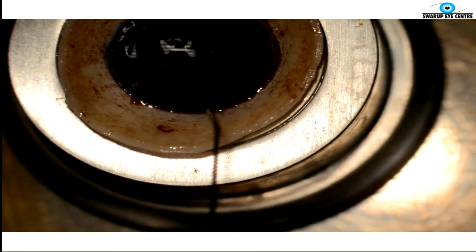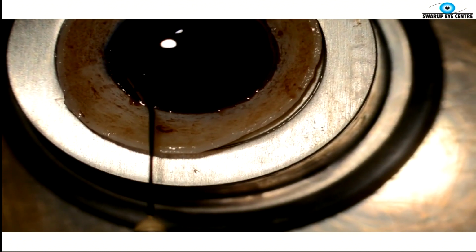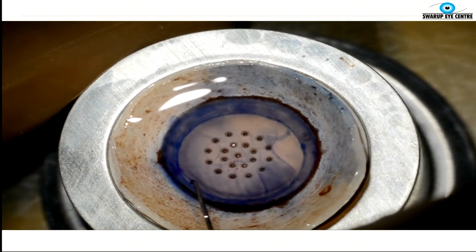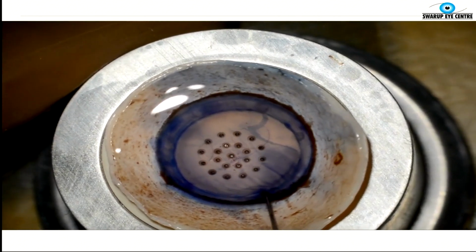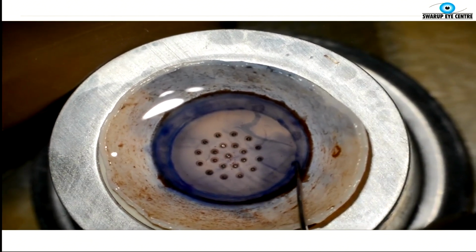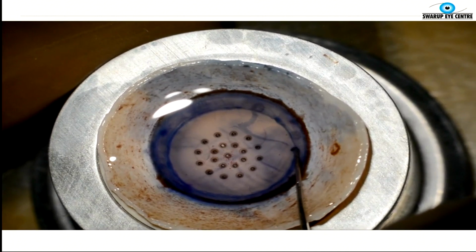It's a good idea to also stain this edge so that you can actually see the cut edge of the Descemet's membrane, and it helps you visualize the Descemet's membrane better. Now you can see the edge, and you can go all around and just lift that edge of the Descemet's membrane with any blunt instrument. In this case, I'm using a Sinskey hook. You have specialized Descemet's elevators that are available also if you want to spend money on those.